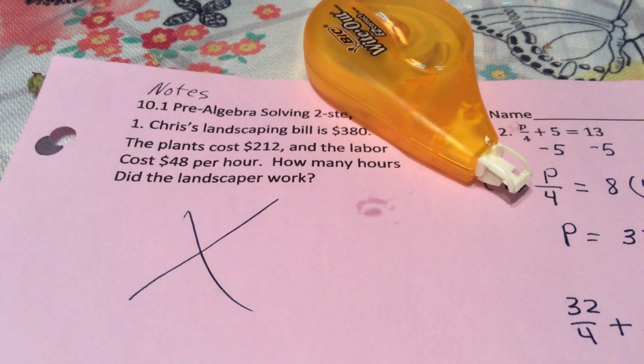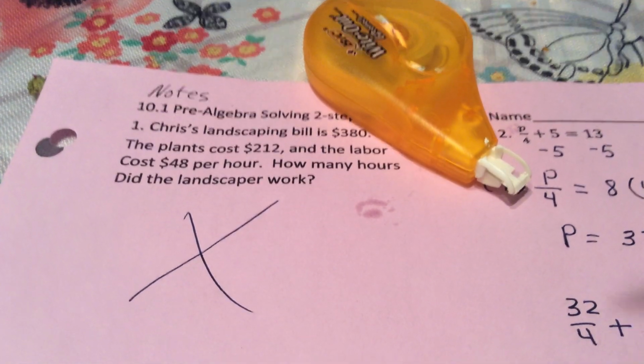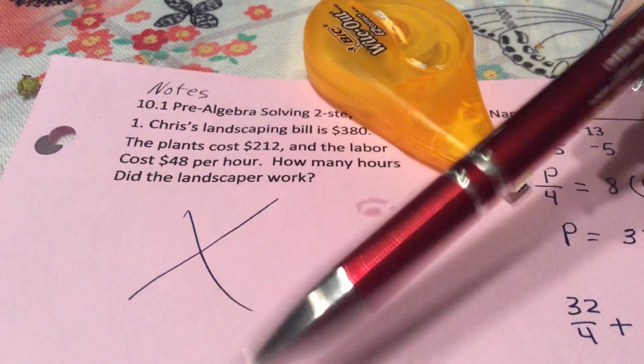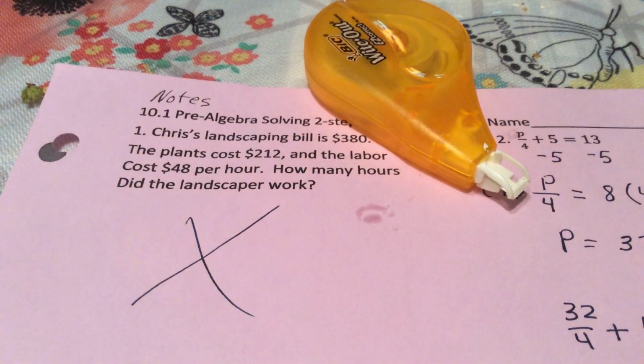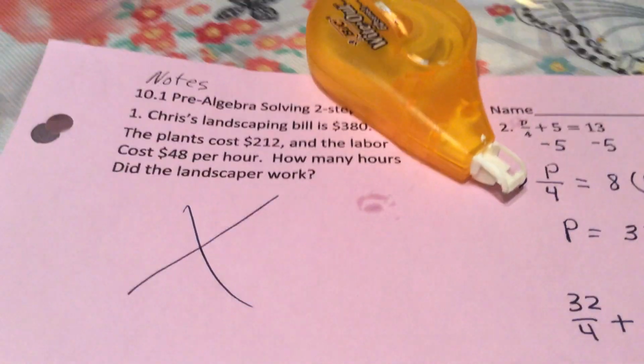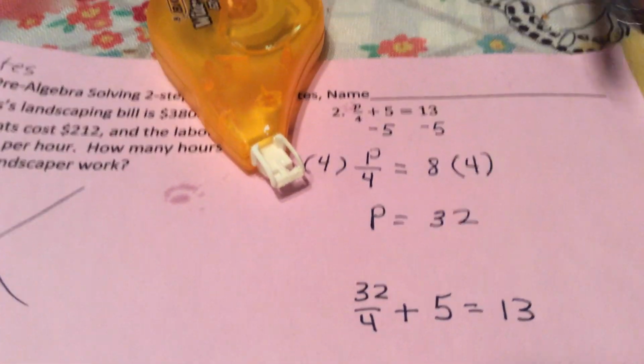This is your notes for 10.1 for pre-algebra. First of all, because there's no written problems on your assignment, we're just going to cross out the first one, and we're not going to work it on our notes. On number 2, this is a review lesson.